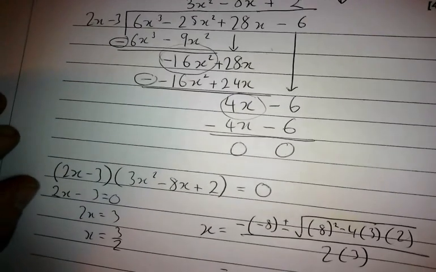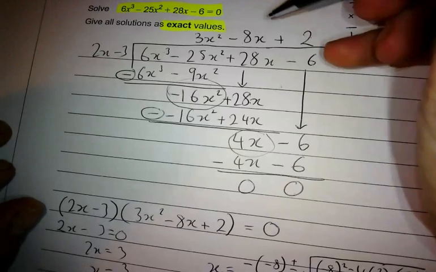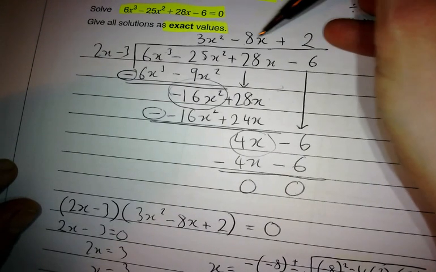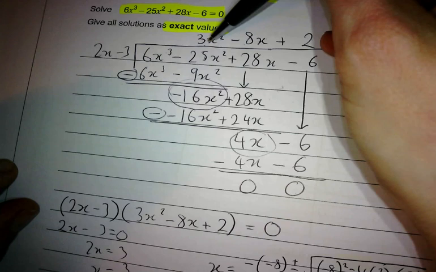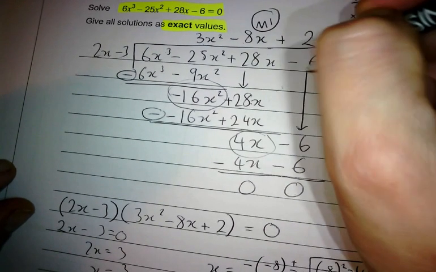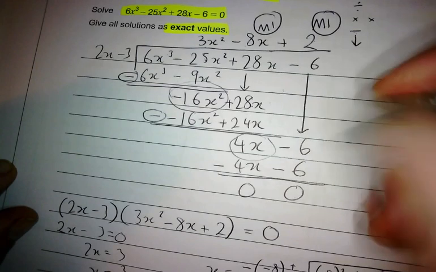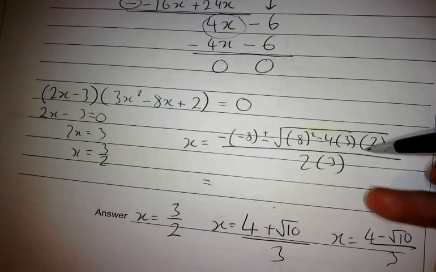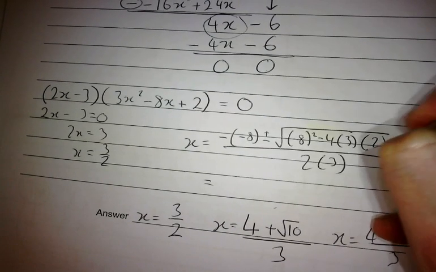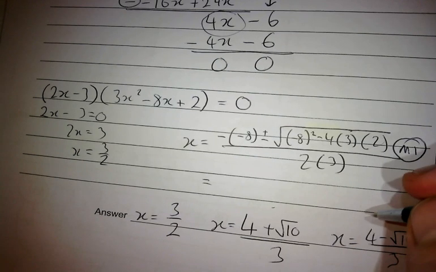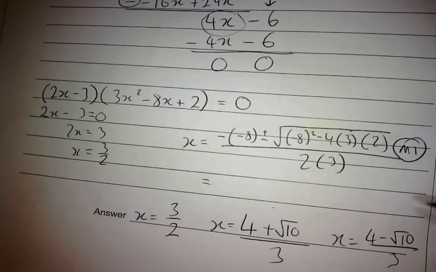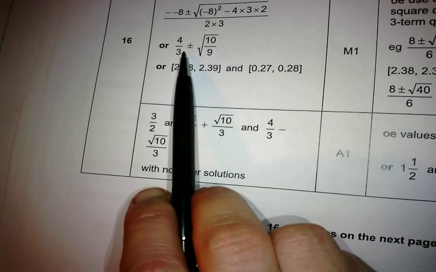You'd get 1 mark for getting up to the minus 8x, so 3x squared minus 8x with your long division. You'd get another mark for getting 3x squared minus 8x plus 2, so we've got that whole quotient, that's 2 marks. You'd get 1 mark for either subbing into the formula, so this line, or if you've used completing the square, you'd get up to this 4/3 plus minus root 10 by 9.